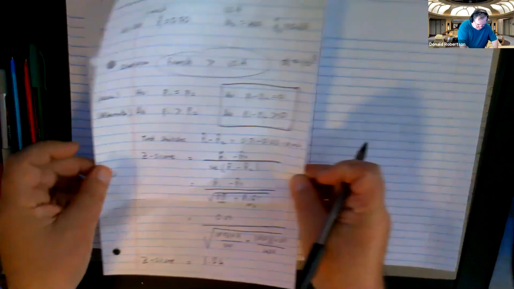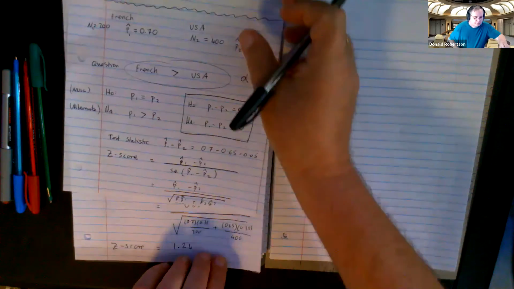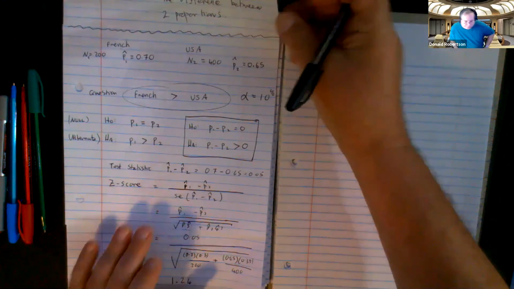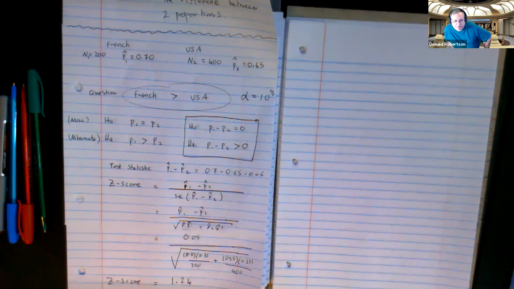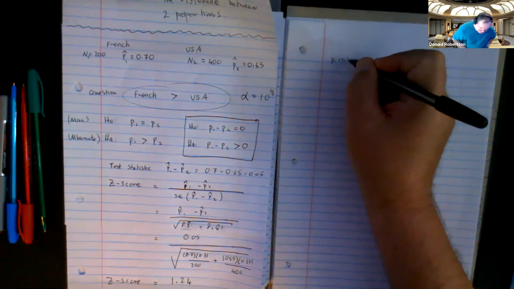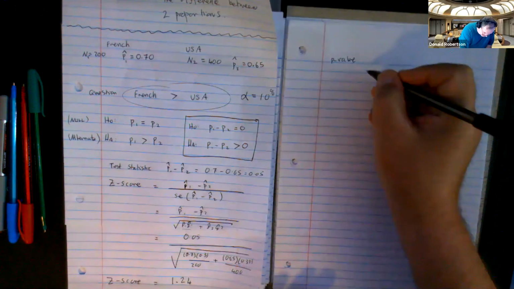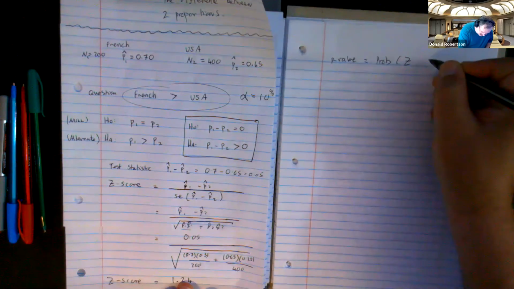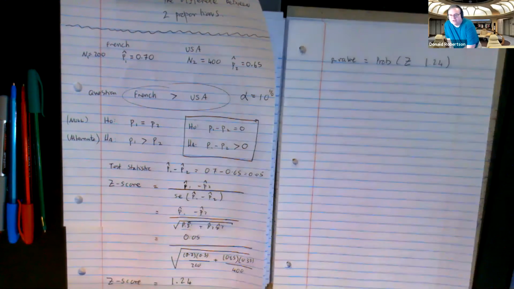So far, so good, right? 1.24. I don't know, we're about 2/3 of the way through. We're almost there. I've found the z-score, which is pretty important. I'm now going to get the p-value. And in this case, the p-value is the probability that you get a z-score bigger than or less than 1.24.